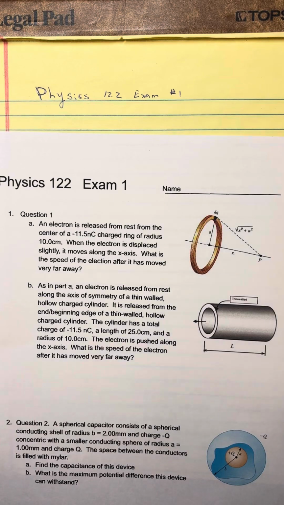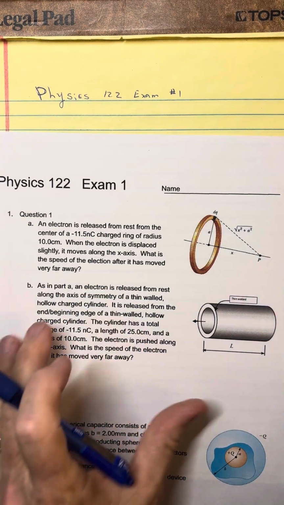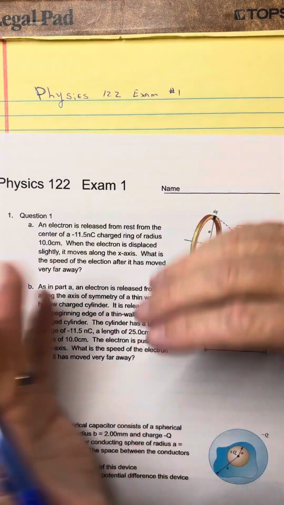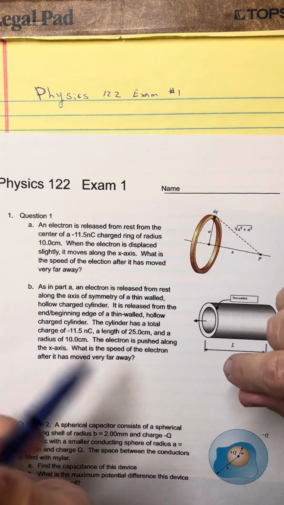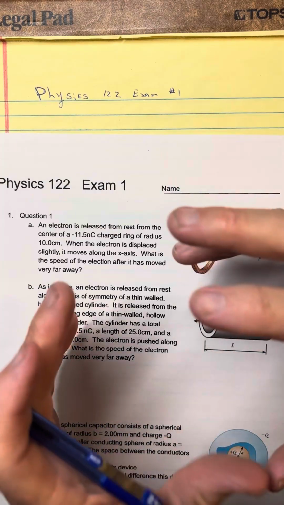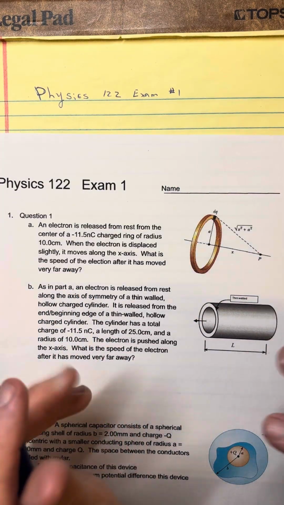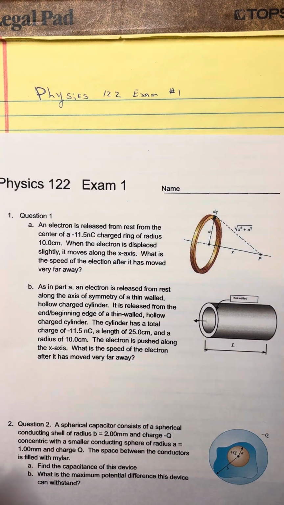Hey students, I thought I'd make you a solution guide to exam number one, and this way you can run through it and do two things. Number one, you can self-grade, because it'll take me a while before I can grade everybody's. But better than that, it'll give you a chance to pinpoint your mistakes and hopefully learn from them as we go forward here.